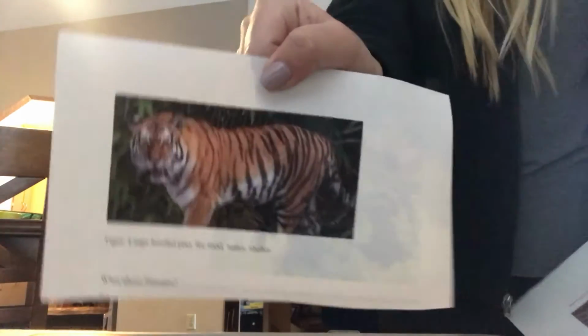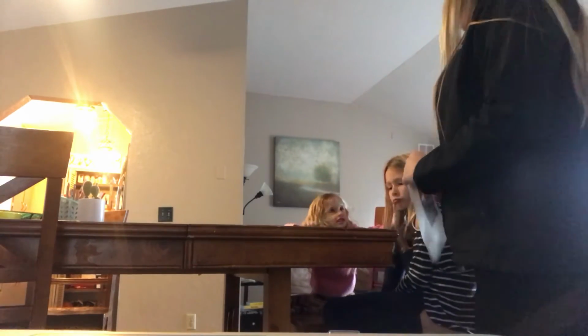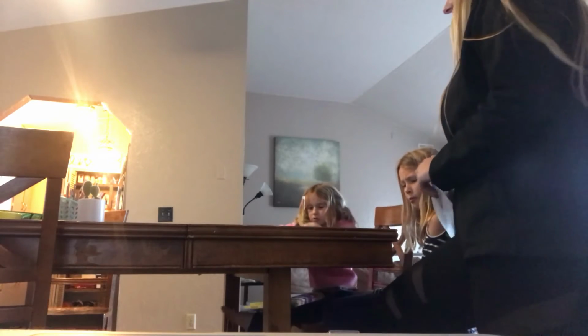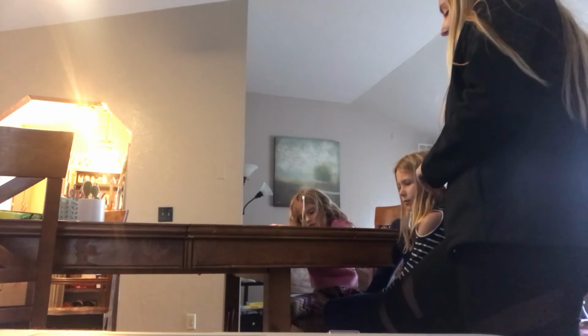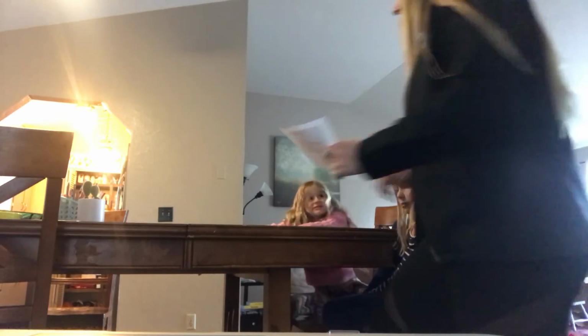What about this one? Could this live in a coniferous forest? Yes. Yep, it could. Well, not here. So, why do you think it could live in this habitat? Mila, that's enough with the pencil. Stop rolling it around, please.